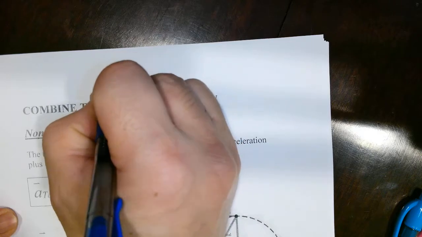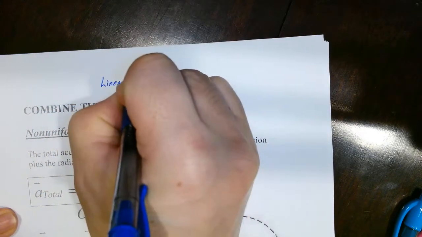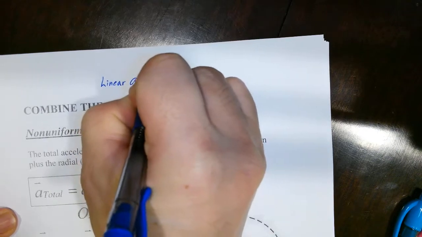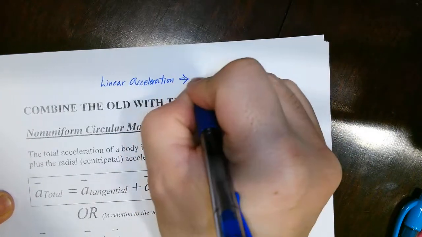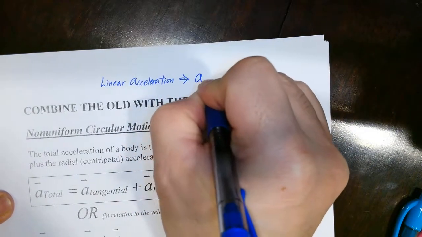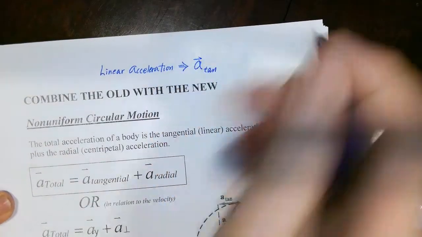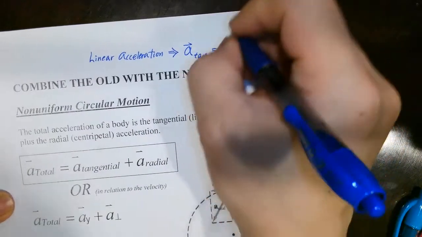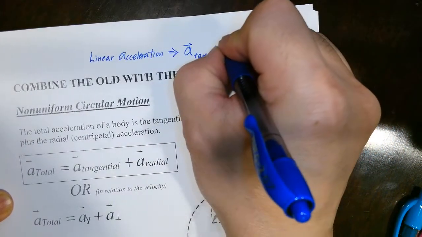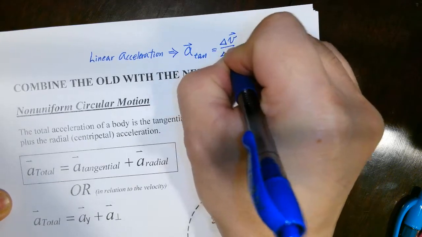So linear acceleration is a tangential. And a tangential, we already know this already, and that is the change in v over change in time.